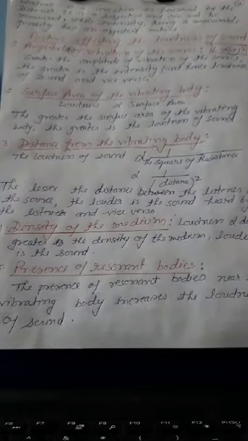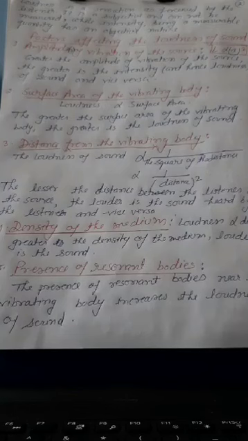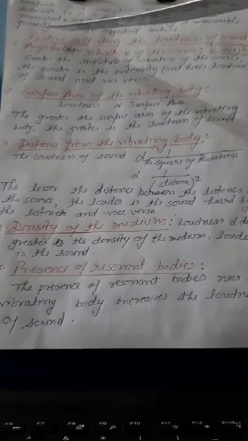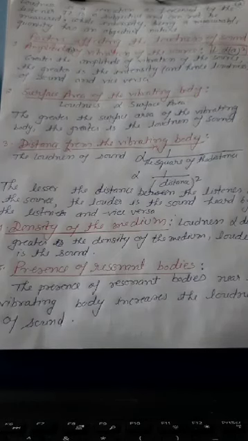Now students, what are the factors on which loudness depends? As I have already discussed, loudness is a sensation as perceived by the listener. It is subjective and cannot be measured, while intensity, being a measurable quantity, is objective in nature. Here the question on the board asks why loudness is subjective in nature and intensity is objective. So you can say loudness is a sensation as perceived by the listener. It is subjective and cannot be measured, while intensity being a measurable quantity is objective in nature.